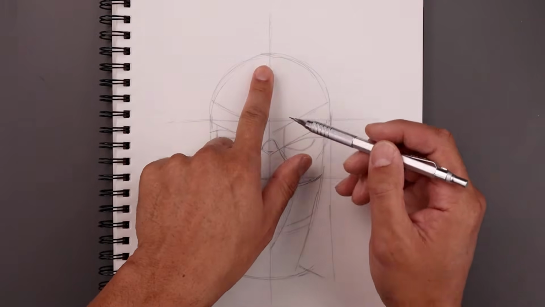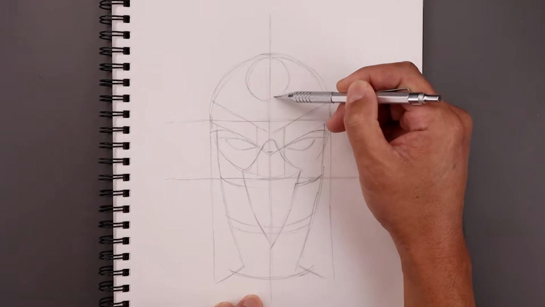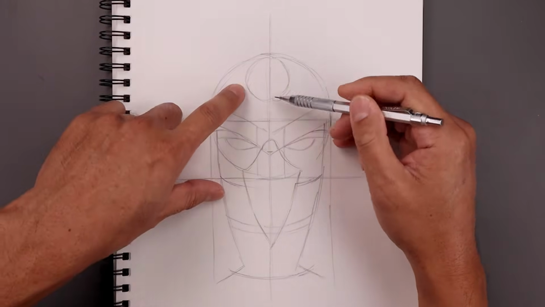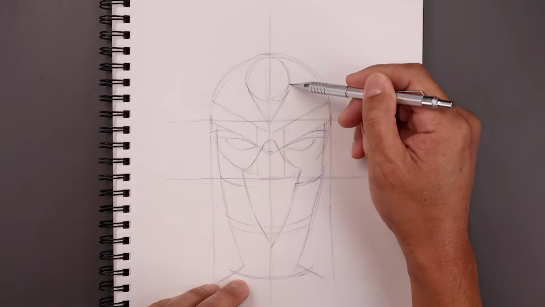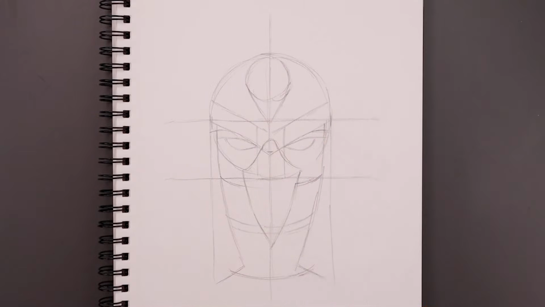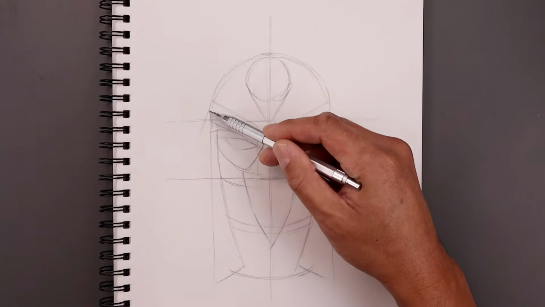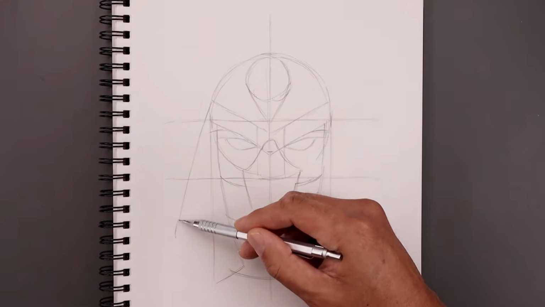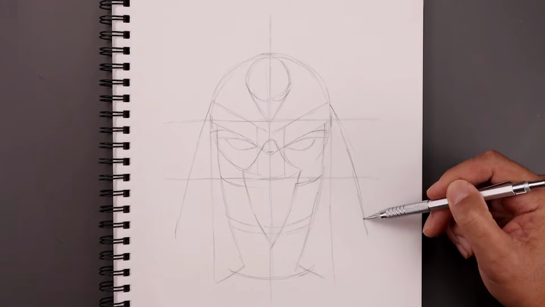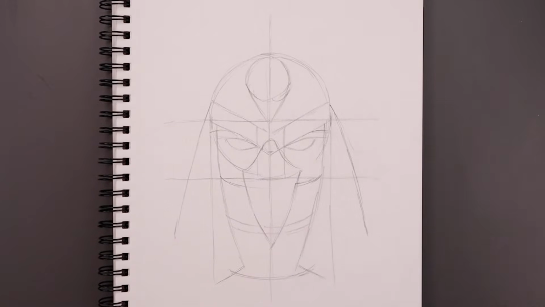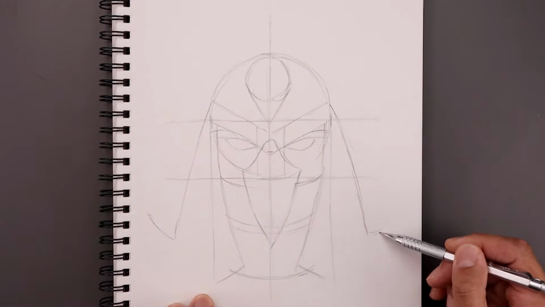Let's go back up to the top of the head and add a circle, going all the way around and then back up. And then from the outside, angle this down and then in towards the center of our circle. Let's go up to this line. I'm just going to angle this down and out, bend that down towards the bottom, and then do the same thing on the right to right about there. And then from the bottom, curve this out and then up.